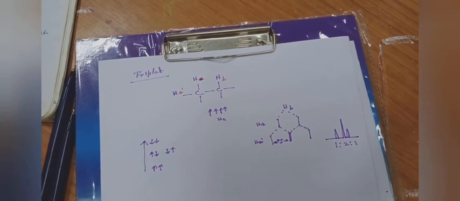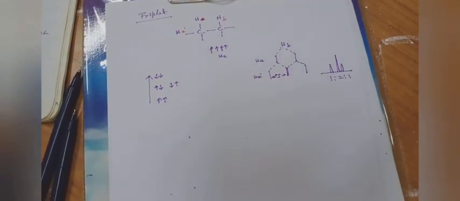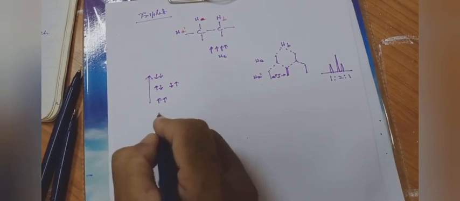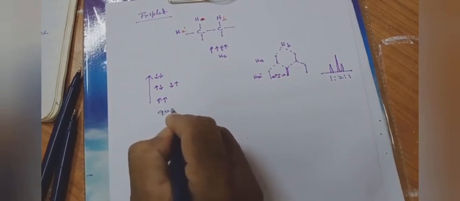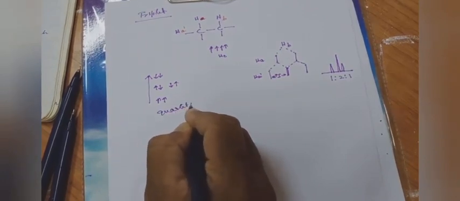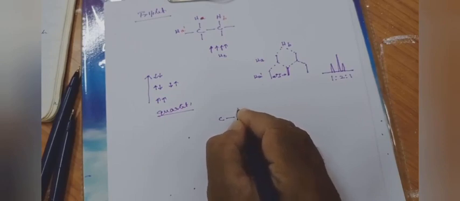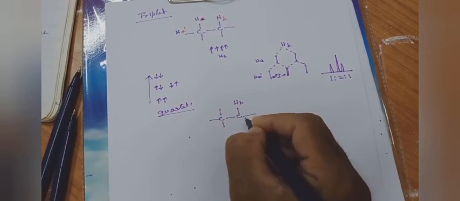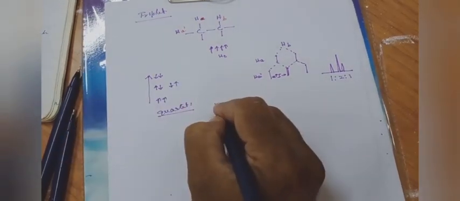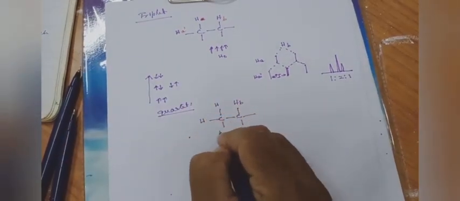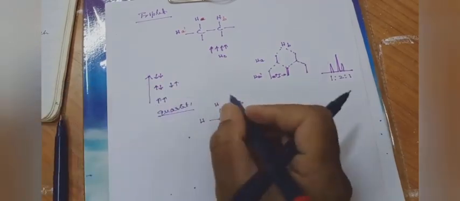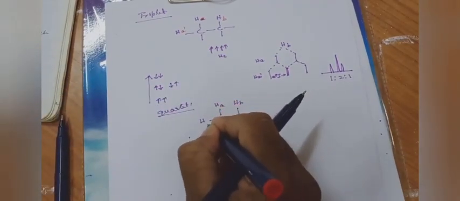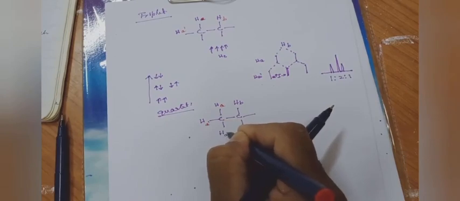Now we will consider how a quartet is obtained. We will consider the case of a CH3 group. This is the Hb reference proton, and it is attached to 3 protons. We mark them as Ha, Ha dash and Ha double dash.